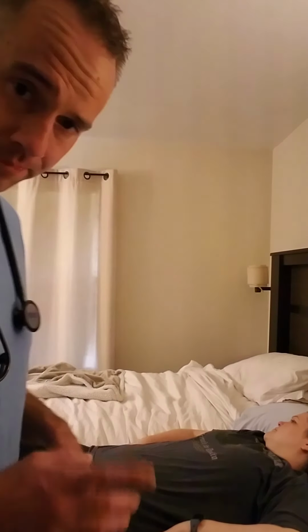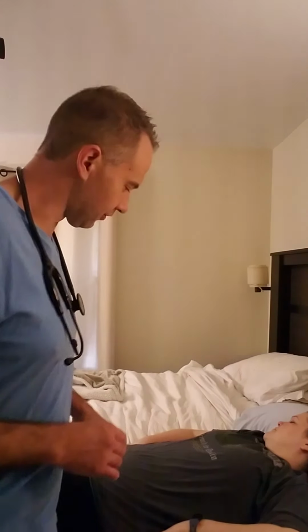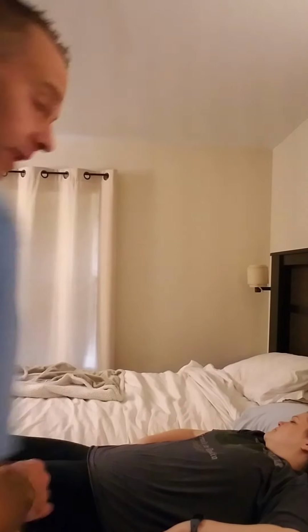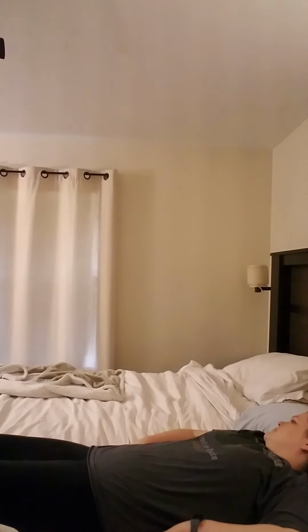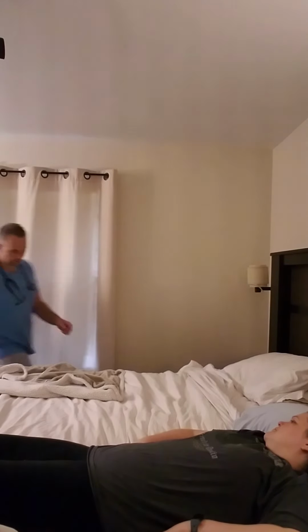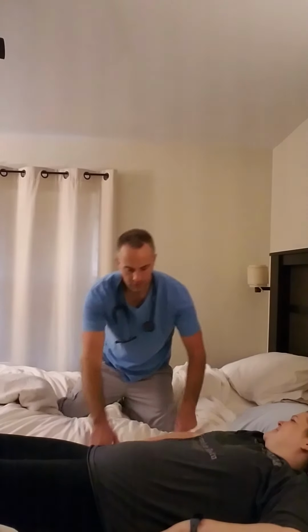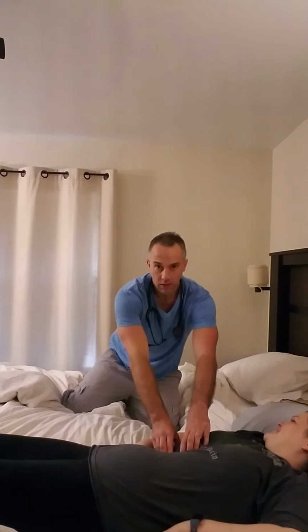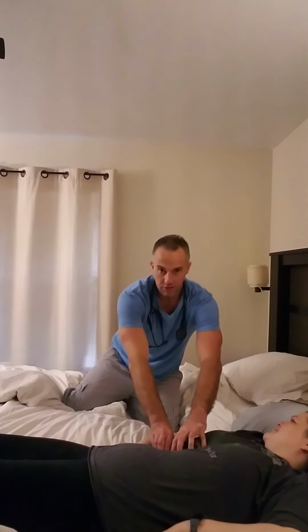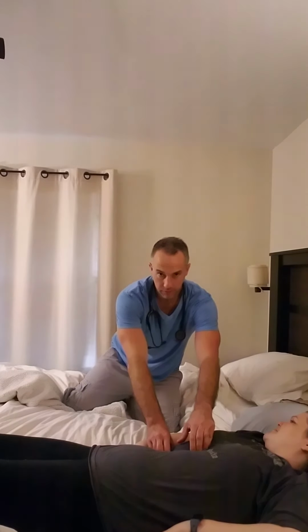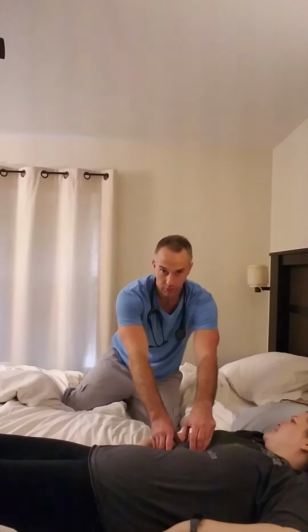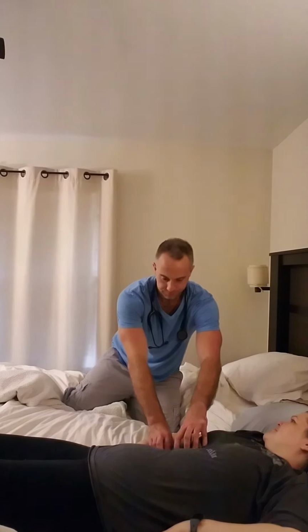Now, moving on to deep palpation. First, palpate the liver. For this, I'll go around to the other side. Essentially, I hook my hands under the rib cage, looking for the liver border. It should be in the upper right-hand quadrant.